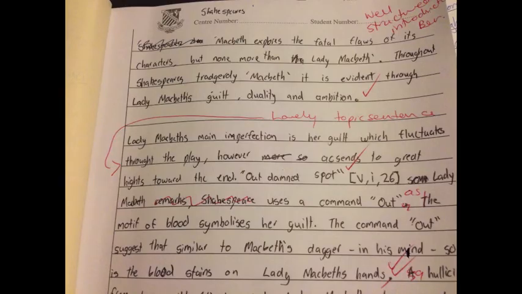A good example of this was Ben's simple introduction, where he said that Shakespeare's Macbeth explores the fatal flaws of its characters, but none more so than Lady Macbeth. Throughout Shakespeare's tragedy, it is evident that Lady Macbeth's guilt, duality, and ambition are the reasons for her fatal flaw.